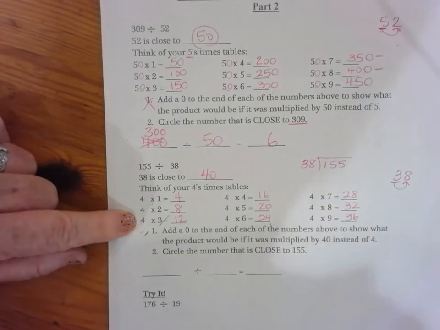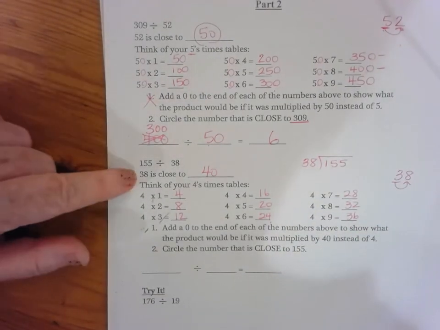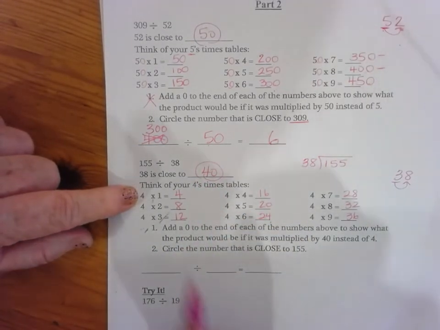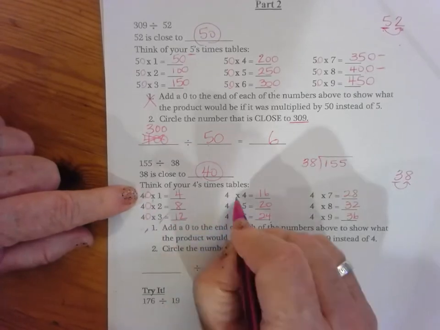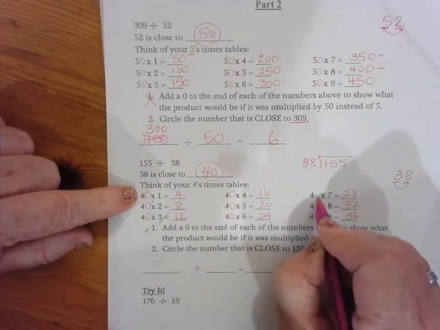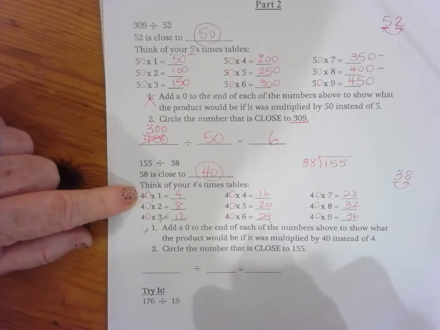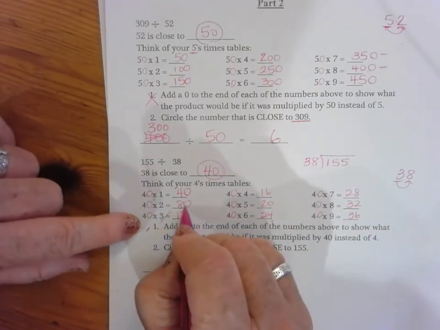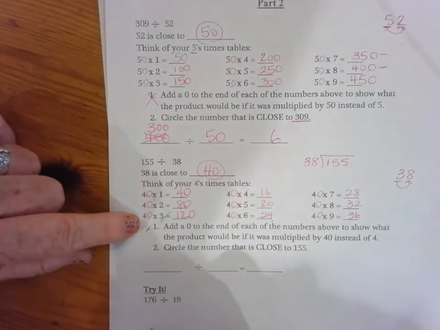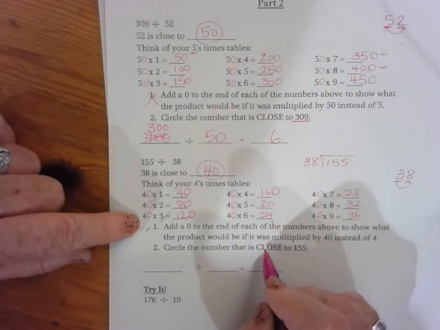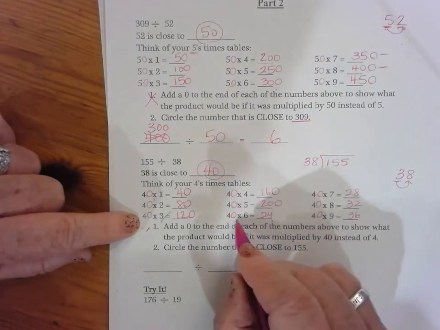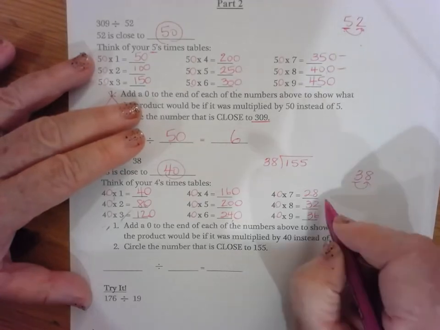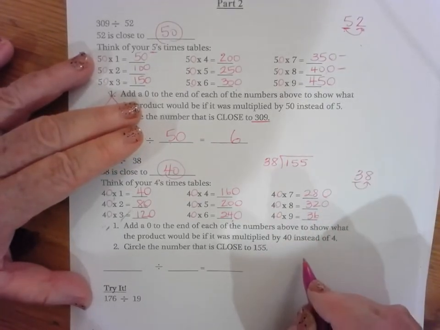Okay, I have my 4s tables filled in, but I'm not multiplying by 4. I'm actually multiplying by 40. So I'm adding a 0 to make my math facts true. And 40 times 1 is 40. 40 times 2 is 80. 40 times 3 is 120. 40 times 4 is 160. 40 times 5 is 200. 40 times 6 is 240. 40 times 7 is 280. 40 times 8 is 320. 40 times 9 is 360.